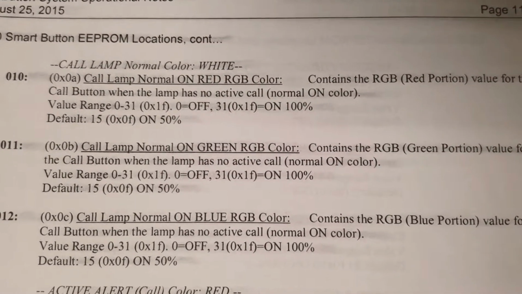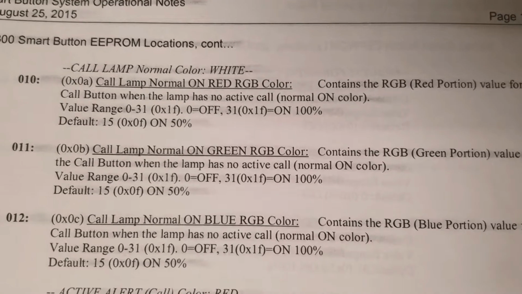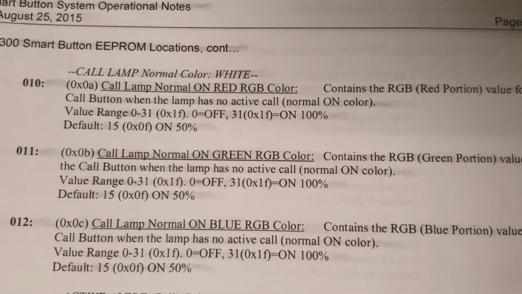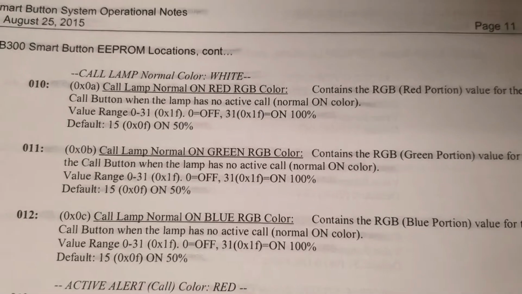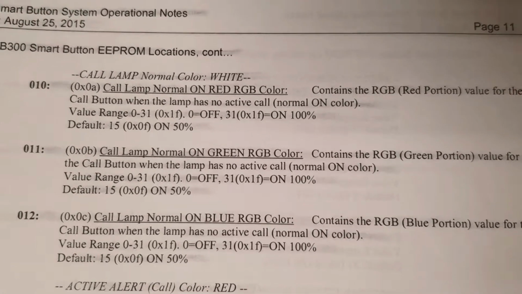So for this button function, you want to change it from the current color, which is blue, to pink. We'll start by changing the value of the red portion. So we'll change location 10.